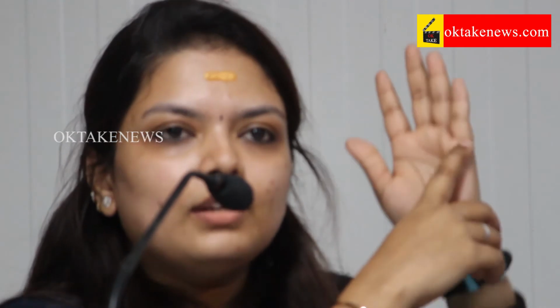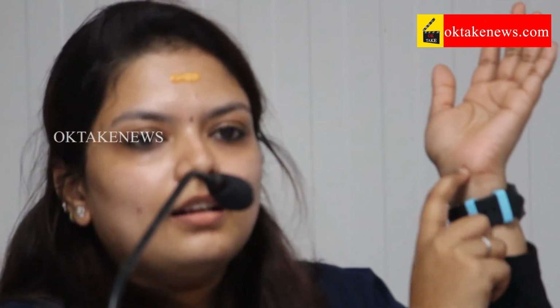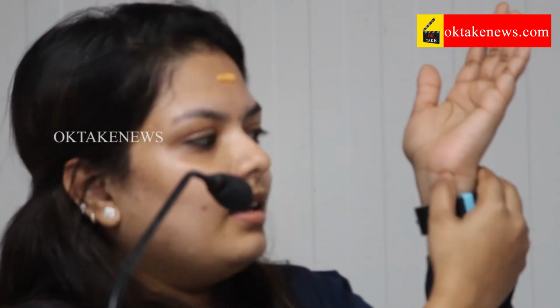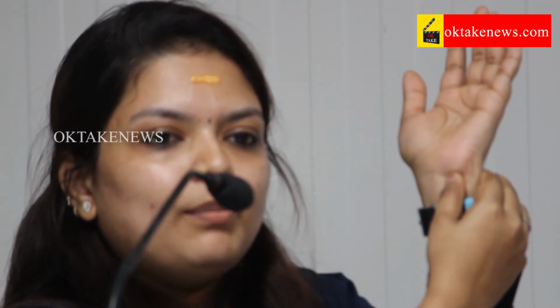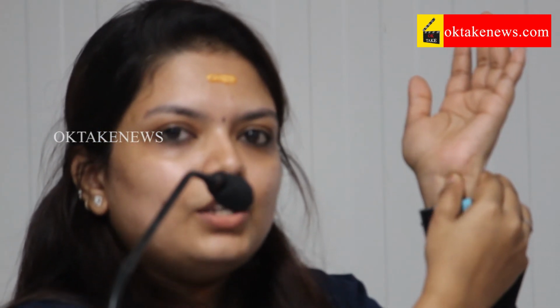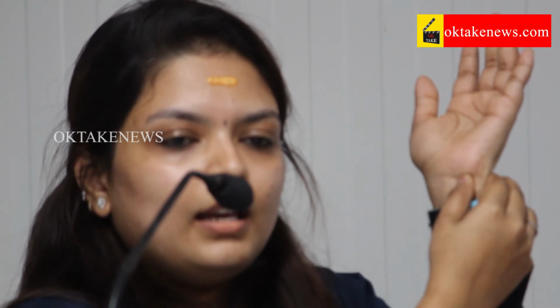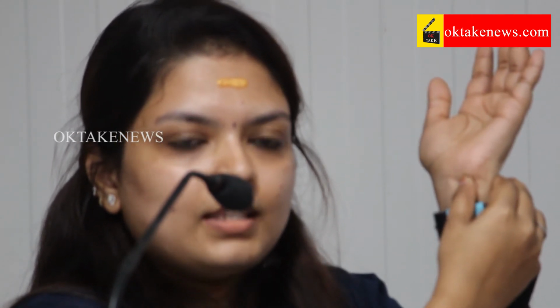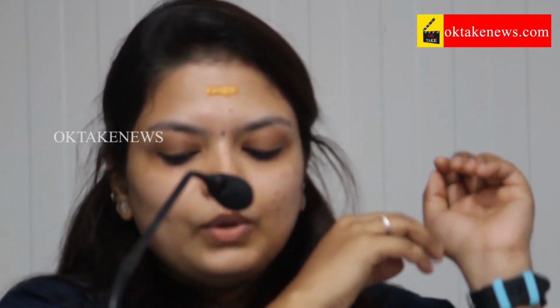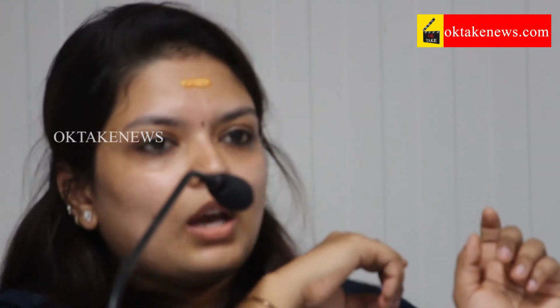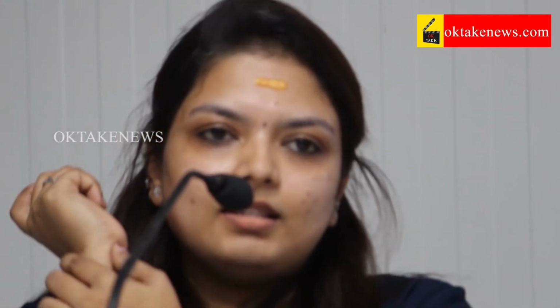Next we are going to see Heart 7. Heart 7 is on the little finger side, at the end of the wrist crease. Give a press and a rotation 15 times clockwise and 15 times anti-clockwise. While you are doing Heart 7 and P6, you have to do it for both hands.